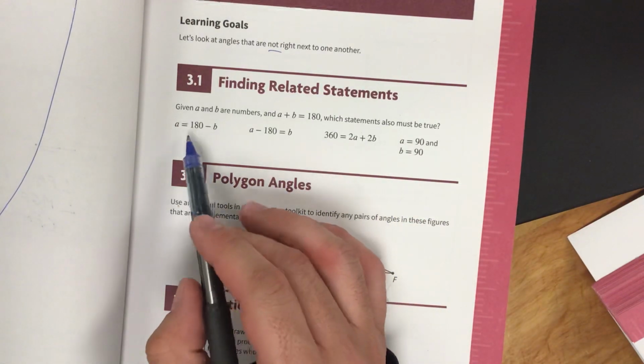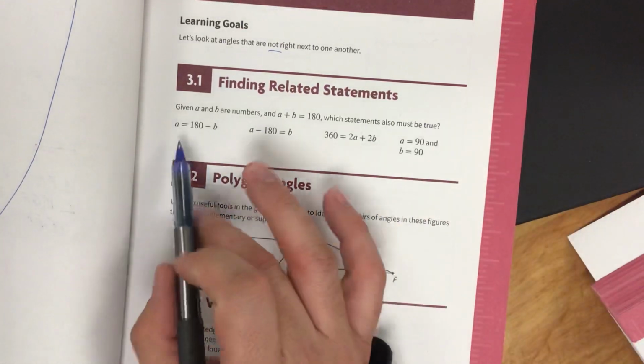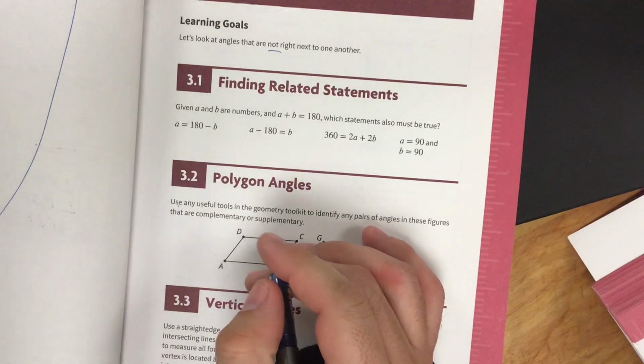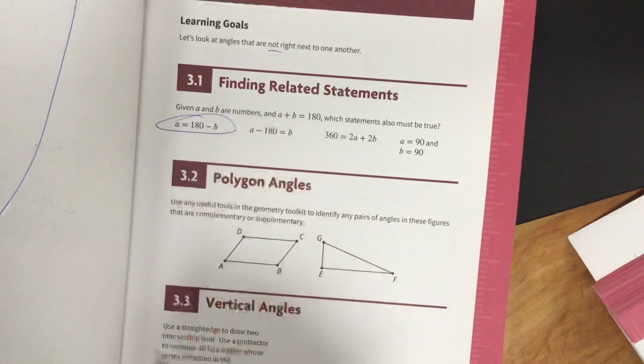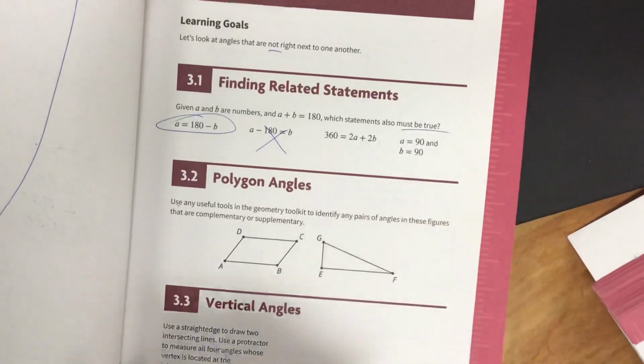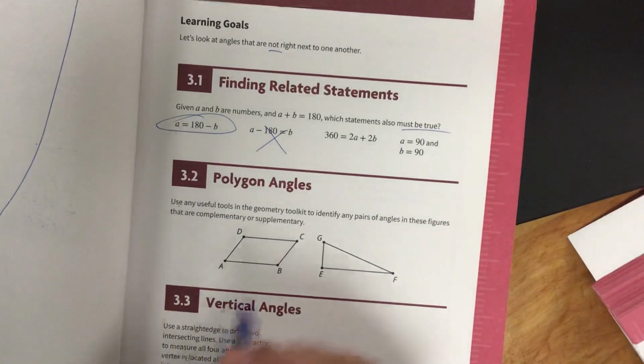If I know one angle, let's say it's 50, can I get the other one by taking 180 minus 50? Yes, certainly can. That one should be always true. Does a minus 180 always equal b? Well, let's say a is 30. Is 30 minus 180 going to be b? No, not true. It says it must be true. That would give us a negative number.